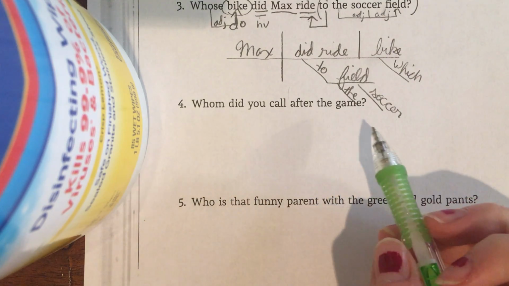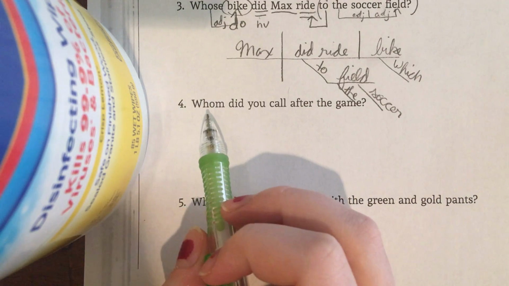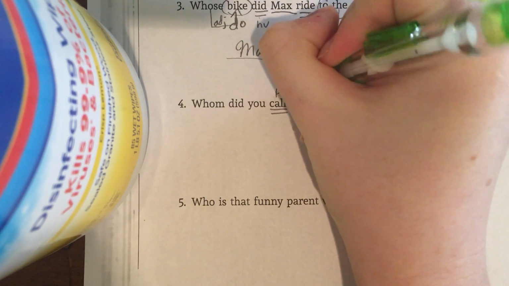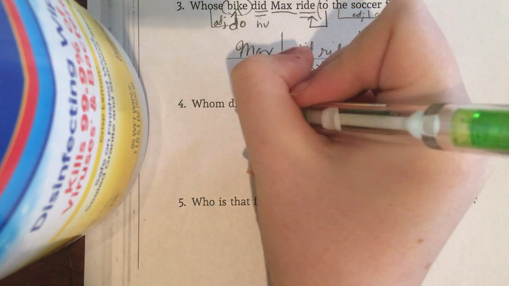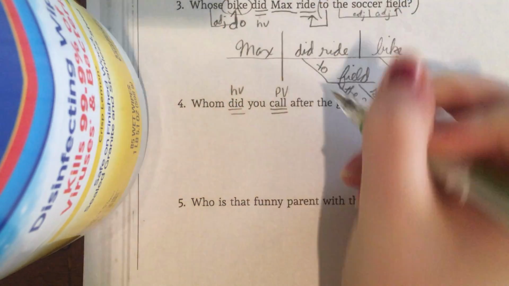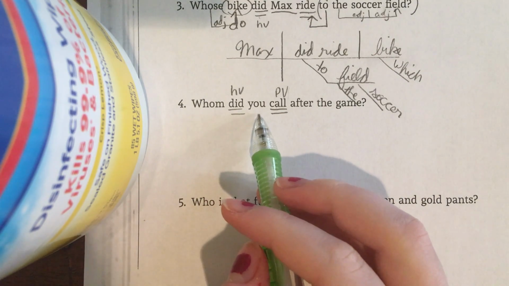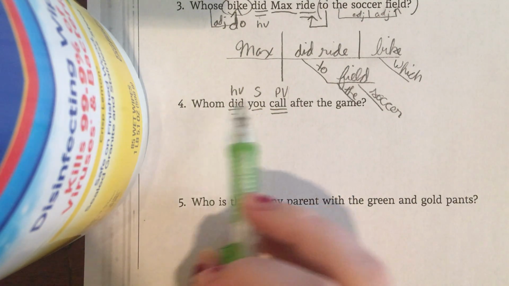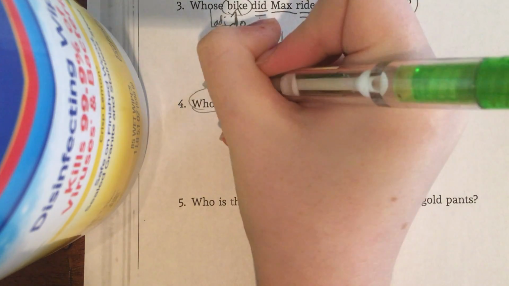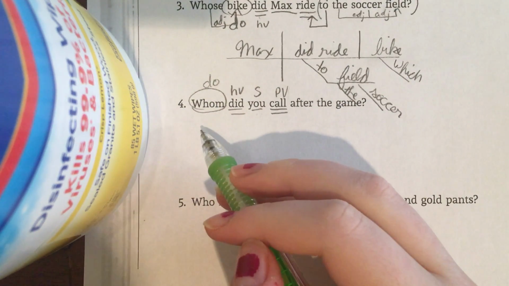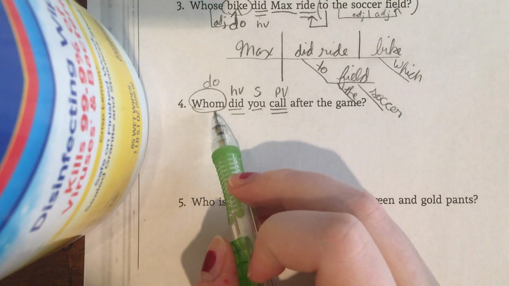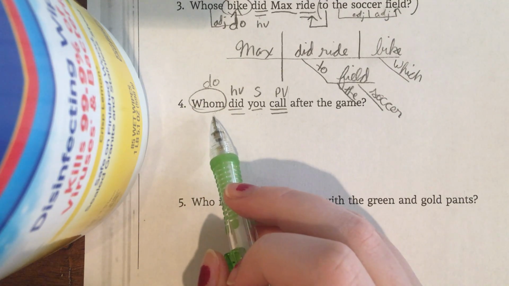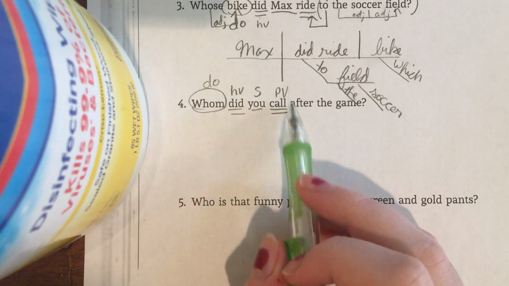This is another one where we need to look for the subject and the verb first, not necessarily starting at the beginning. The verb here is clearly call, so I'm going to mark that. And just like in our last one, we have the verb separated. So did call technically is the whole verb. Who's doing the calling? You. You is doing the calling, so you is our subject. And that means whom is our direct object. The person we're calling is whom, but whom is a pronoun that stands in for objects. It's an objective pronoun in interrogative sentences. Whom did you call? Did you call this person?